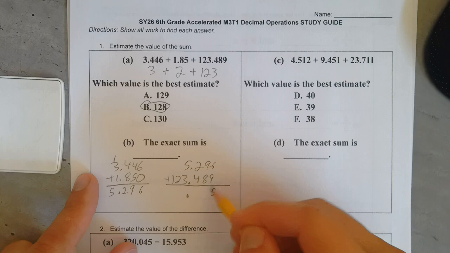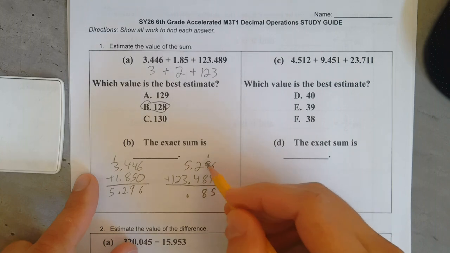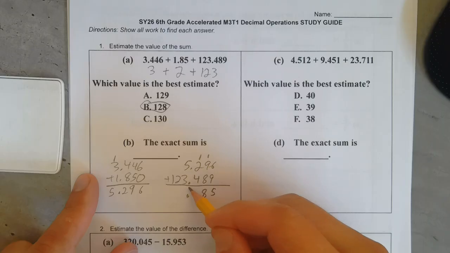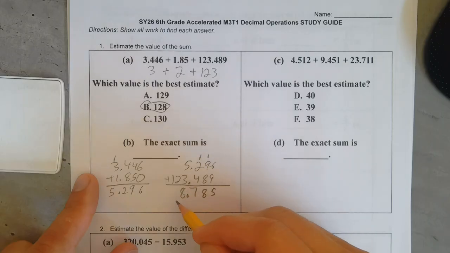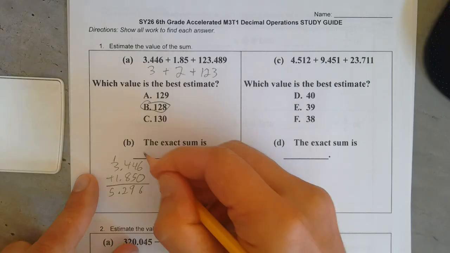All right. Add, carry, add that, carry that. So I've got 128.75.